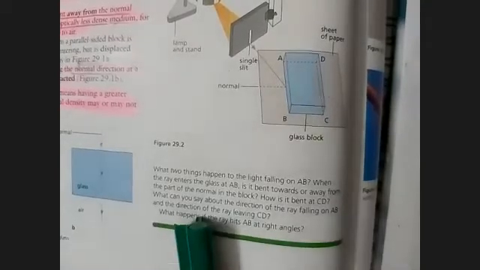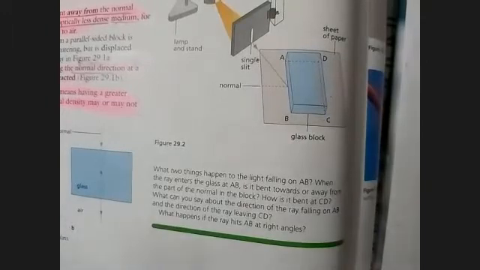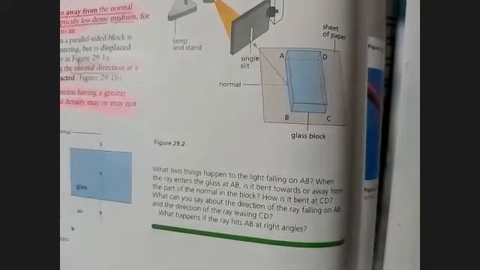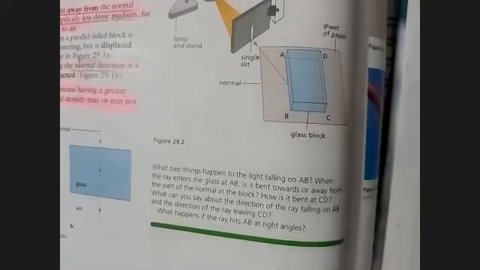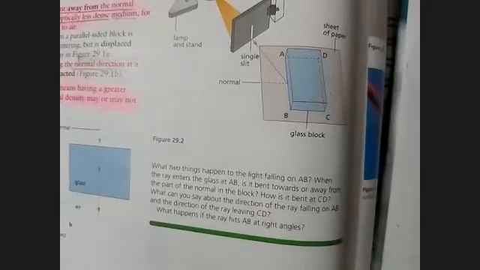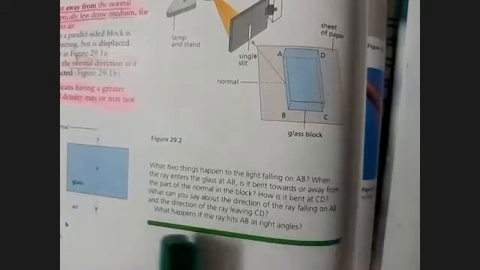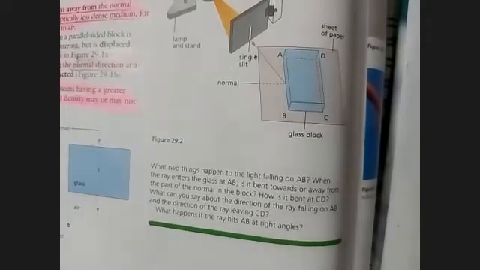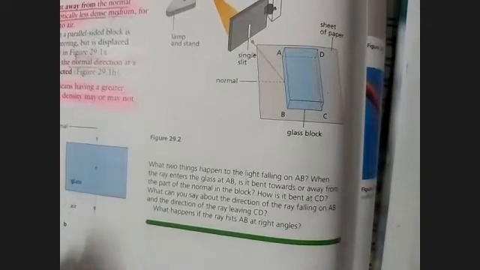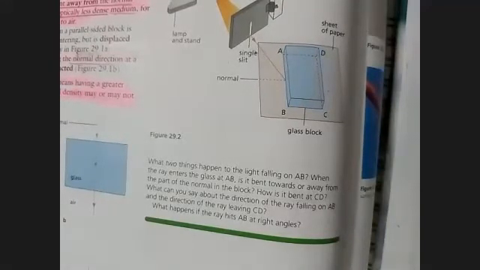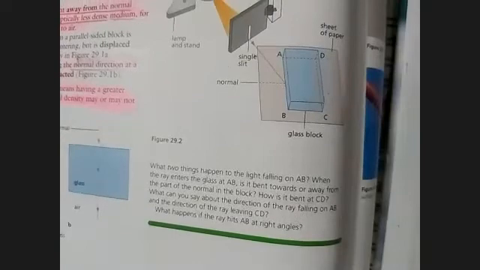Okay, what can you say about the direction of the ray falling on AB and the direction of the ray leaving CD? Meaning, what can you say about the direction of the incident ray and the emergent ray? Yes, Muhammad. They are parallel to each other. Very good.